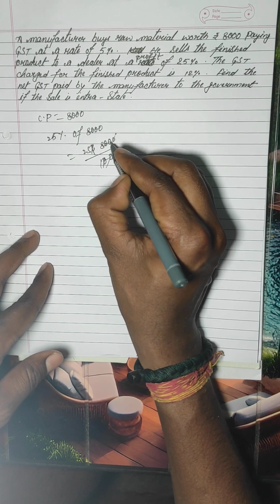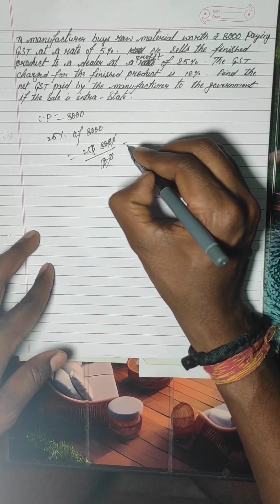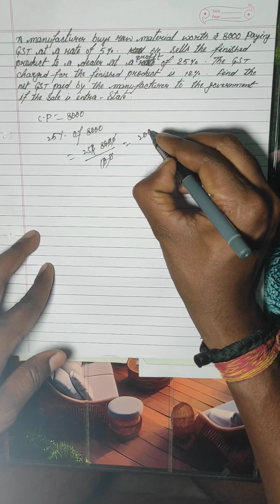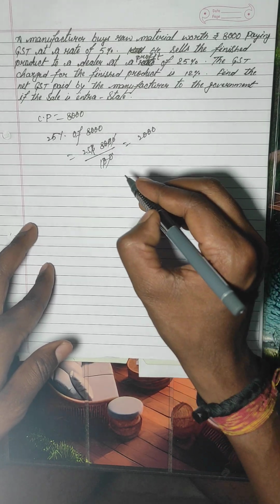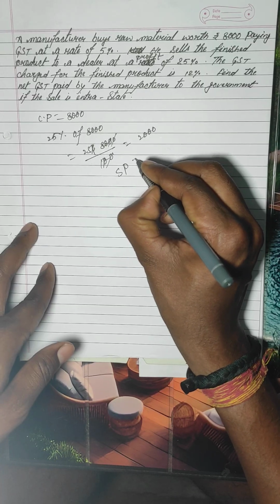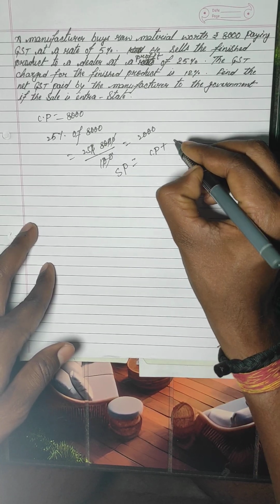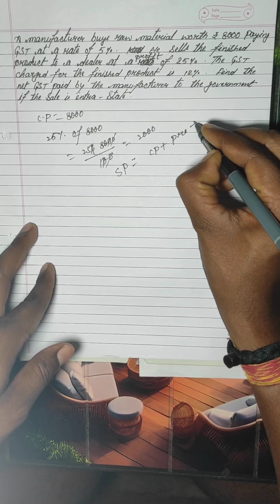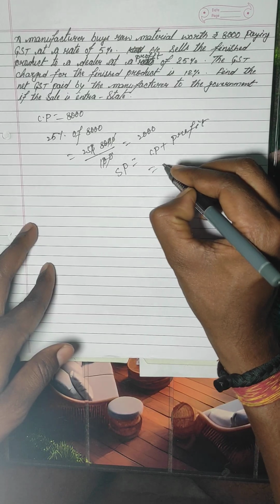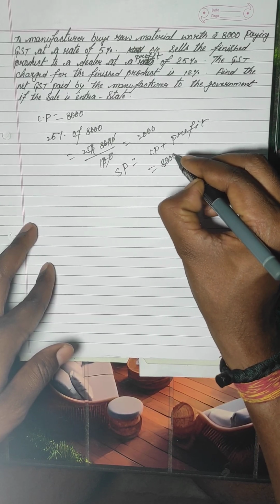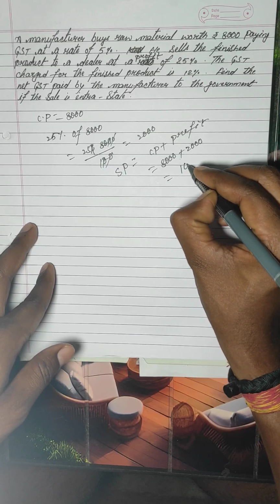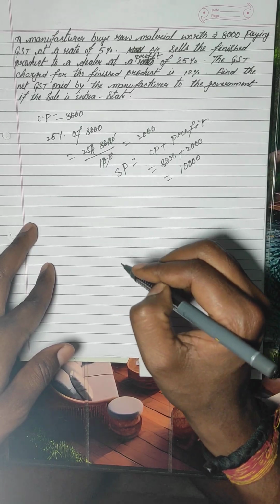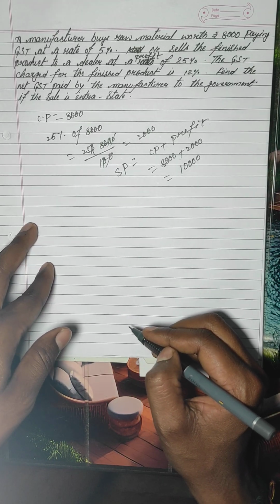Cancel out 0 and 0, you can write 2,000 rupees. So SP will be CP plus profit, 8,000 plus 2,000 equals 10,000 rupees.